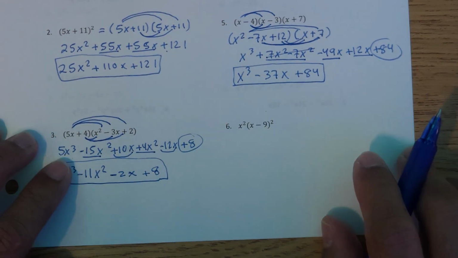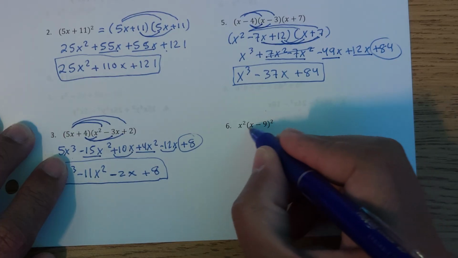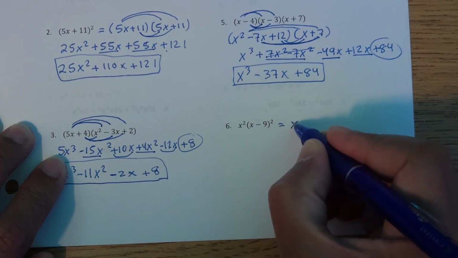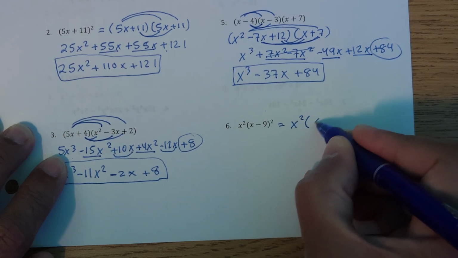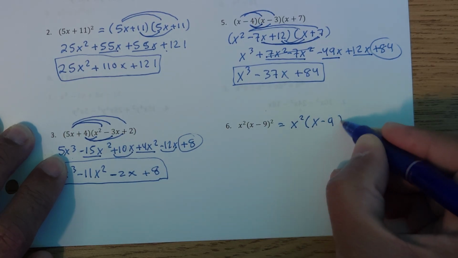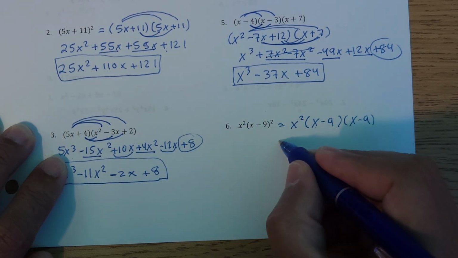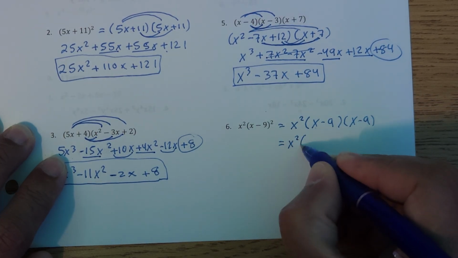Okay, last example. So this one here, notice that we have the square. We have a binomial that's being squared. So I'm going to keep the monomial, which is x squared, and I'm going to expand x minus 9 times x minus 9, and then we'll multiply by x squared. So we've done this before in class. I'm going to keep that x squared here.